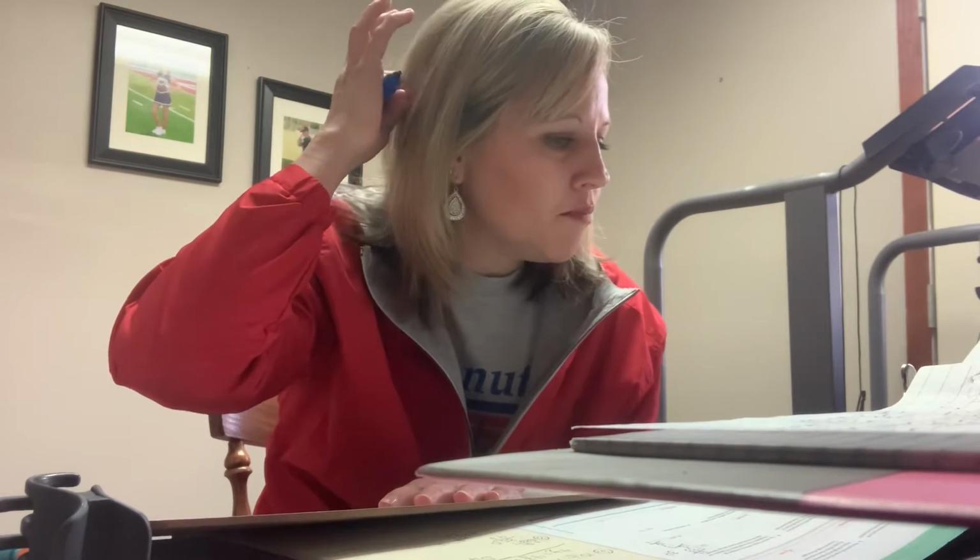Okay, let's look at our story problems. Let's look at number 7. Carlene bought 8 1/16 yards of ribbon to decorate a shirt. She only used 5 1/2 yards. How much ribbon does she have left over? We're going to compare. So 8 1/16 minus 5 1/2.